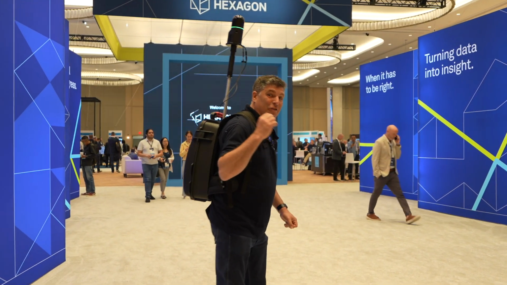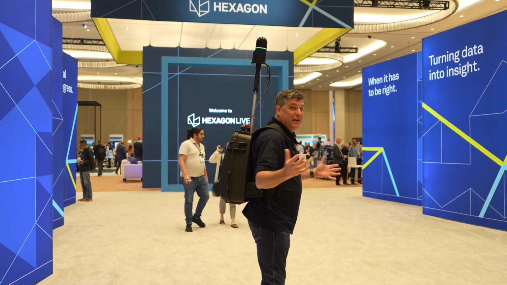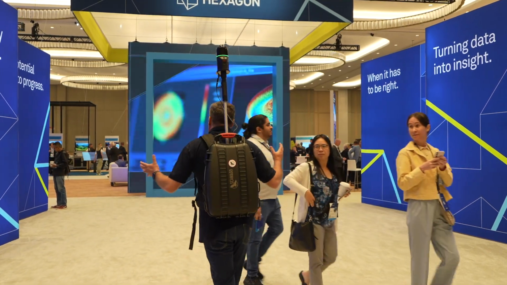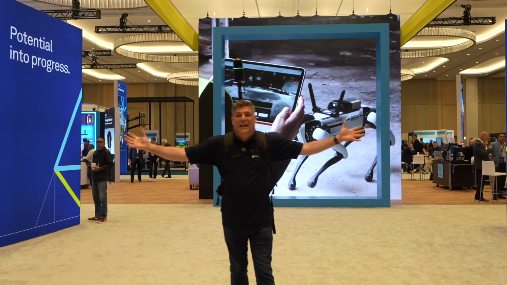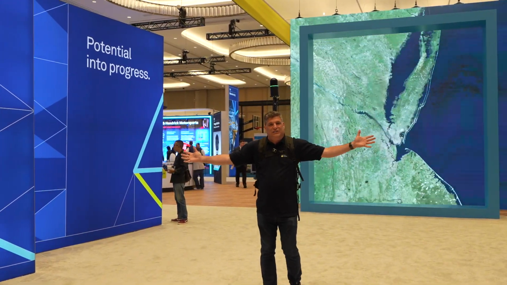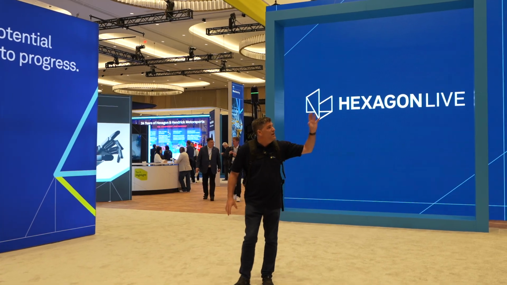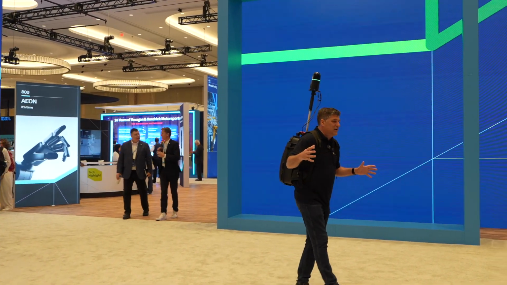I've actually got the reality capture device here, the BLK Arc, that I'm going to capture the zone here at Hexagon Live. So as we walk through, you'll see all of the key messaging here about the Hexagon setup. So turning data into insights, complexity into clarity, when it has to be right, which is the strap line for Hexagon and the Leica Geosystems.